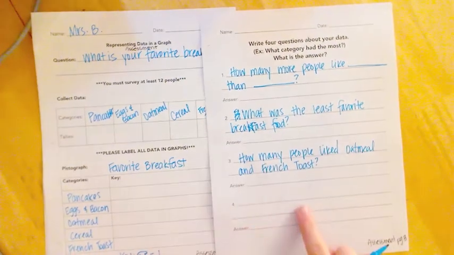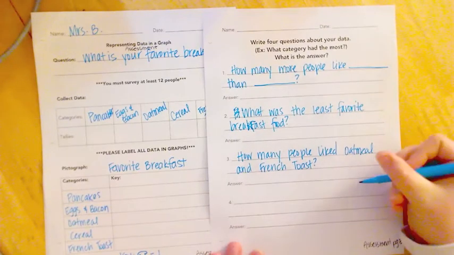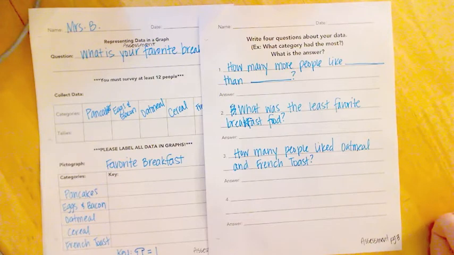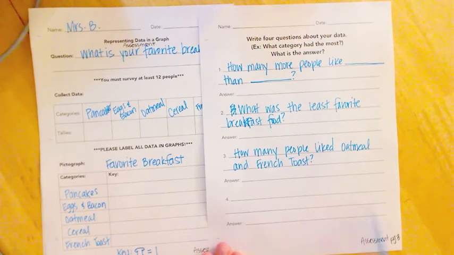And then you don't have to have these questions. I would prefer that you come up with your own, but yes, you can use some of these questions. Please steer away from how many people like pancakes, how many people like eggs and bacon, how many people like oatmeal, because those are really, really simple questions. Maybe you can use one question like that, but you need to branch out a little bit. And then I need to come up with another question.